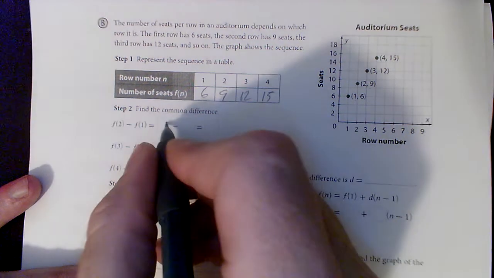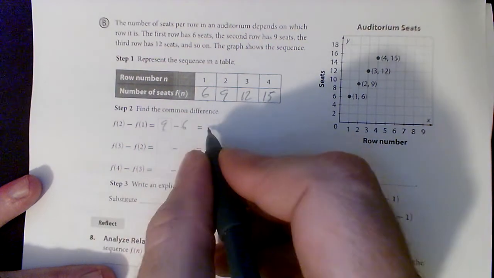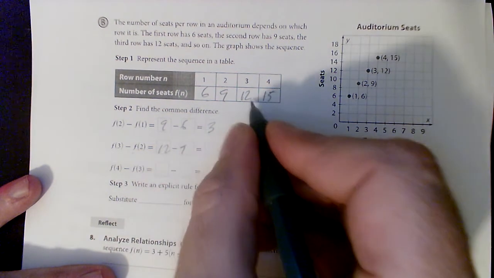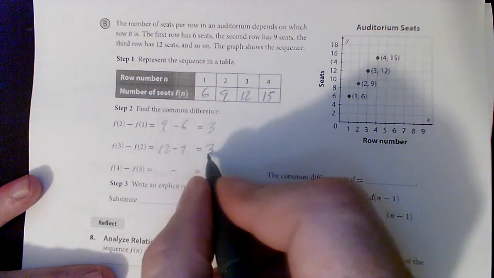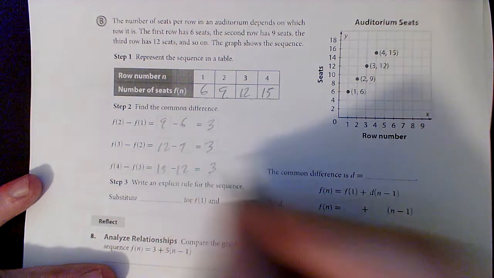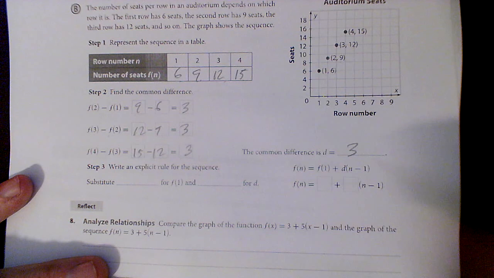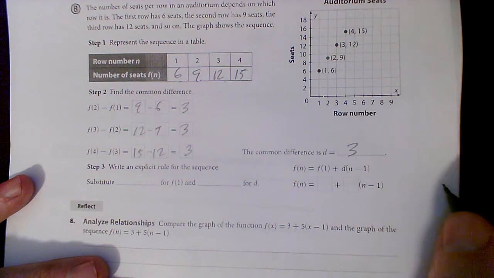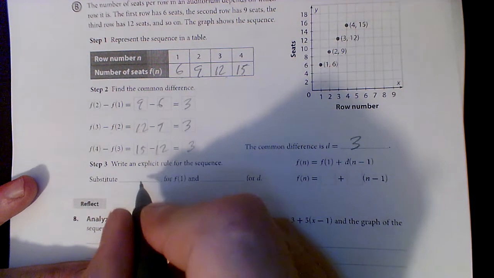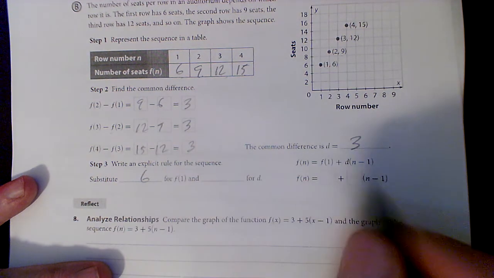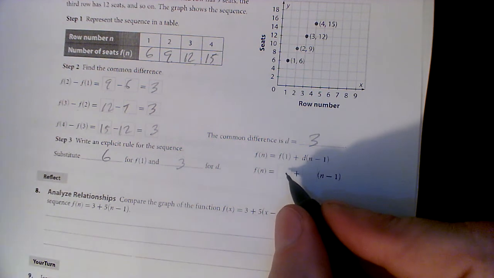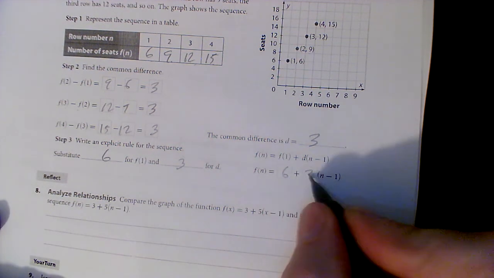I did 9 minus 6. Right? 9 minus 6 is 3. This says F3 minus F2, so 12 minus 9. Any number, subtract the one in front of it. 3. Next one's going to be 15 minus 12. So I have a common difference. They're all the same. My common difference is 3. We can see it, right? So for an explicit function, I'm going to substitute 6 for F1 and 3 for d. Here it is. Explicit, I have my term of 6 plus 3 times n minus 1.